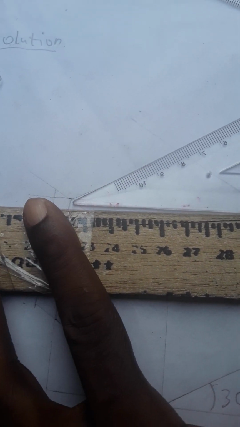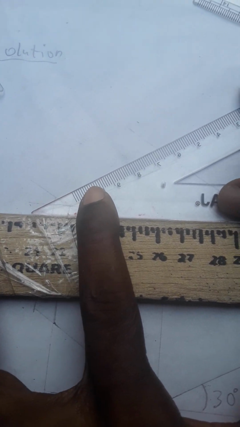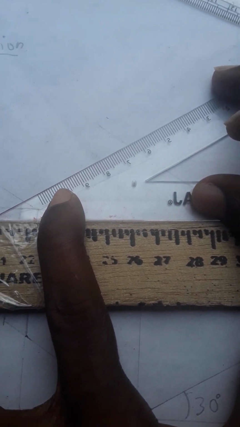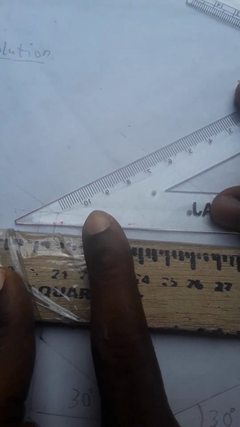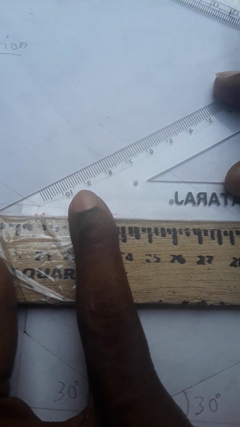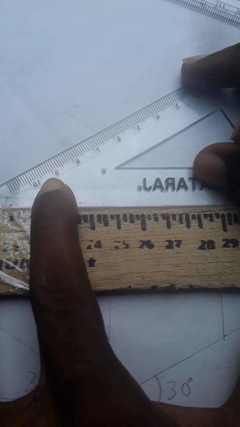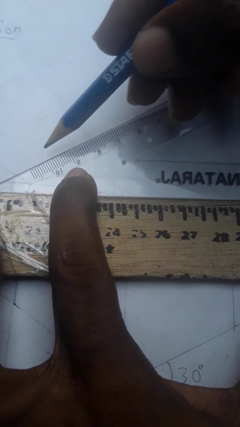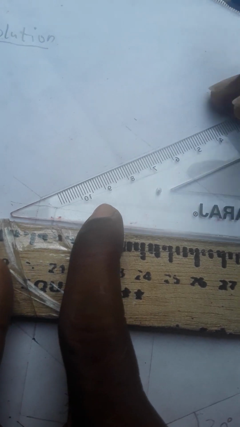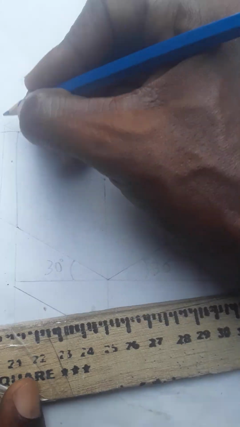So place it here. Make sure it's parallel to the drawing. So you place this on this, and you can have a shape of this nature. So this is what we have now.